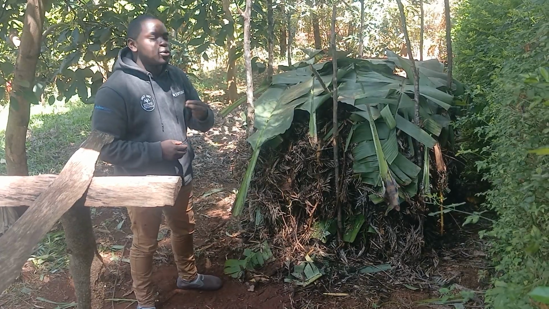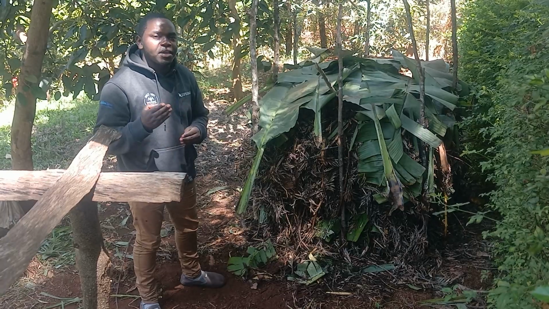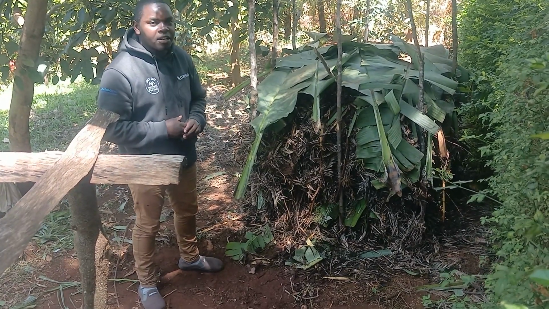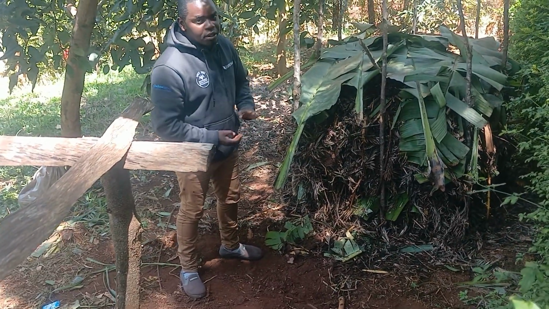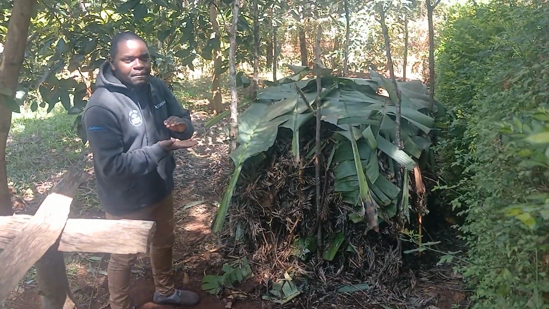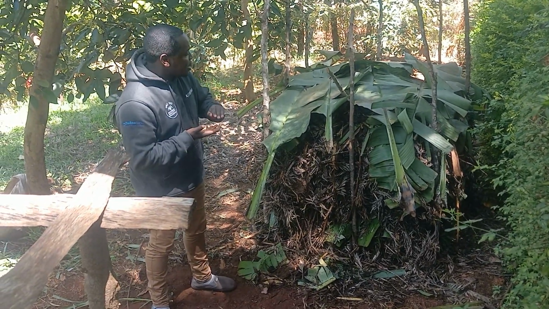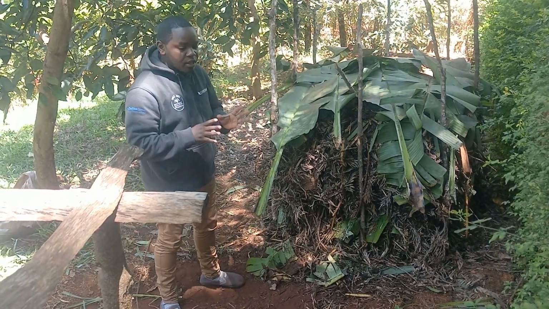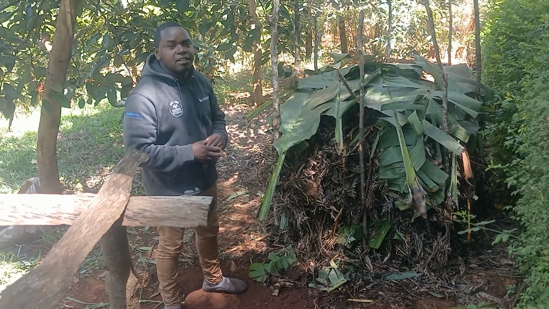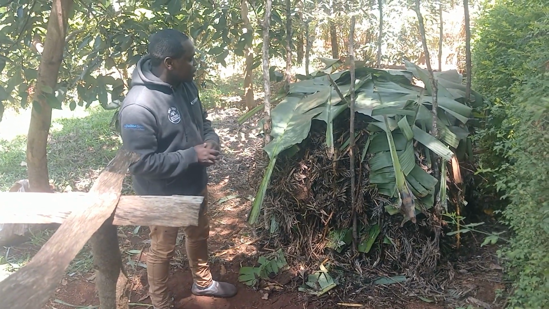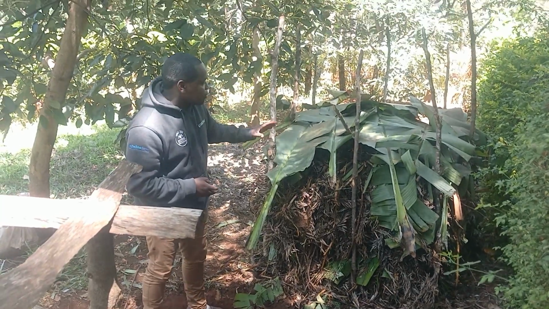Afterwards, you add ash, which will help to send away the burnt smell in our compost, and also add some calcium into our compost. Then you repeat the same: the dry matter, then the green matter, the undecomposed manure, and then the ash. You can add more layers depending on the availability of the materials you are using, and it will be good.